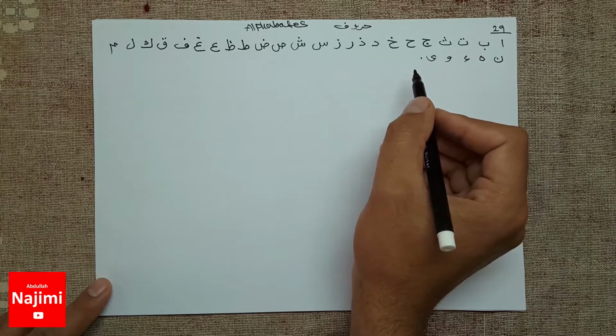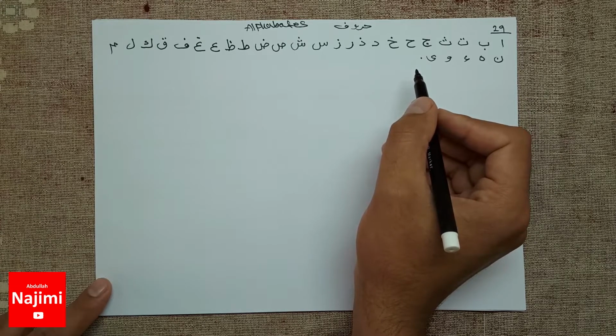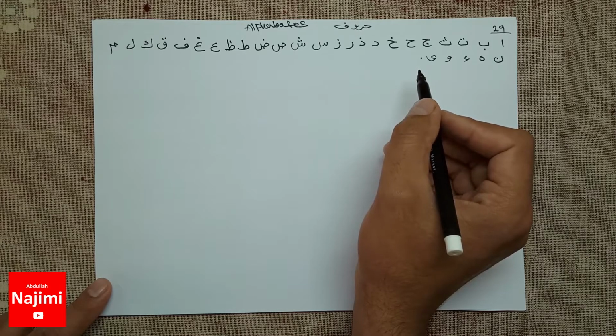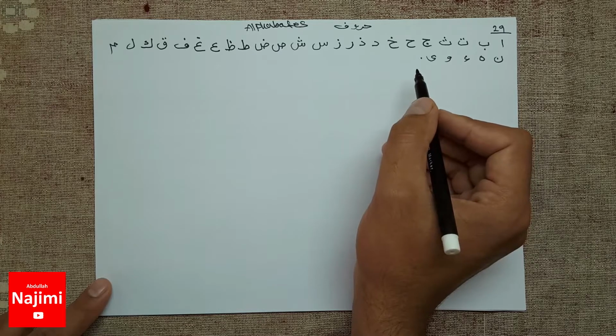However, in some other languages, they are pronounced like alif, ba, be, te. It is incorrect in Arabic. Please pronounce them as I pronounced them.